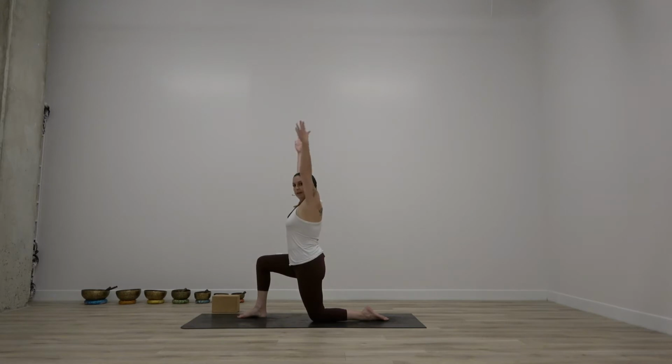Here I'm starting in a low lunge. Low lunge is a neutral pelvic orientation, and we know that because my pelvis is facing the top of the mat. So this tells me that my pelvis is in neutral. Now you can see that the front leg is in flexion and the back leg is in extension. I know that because the hip flexor is extended here and the hip flexor is contracted in the front leg.